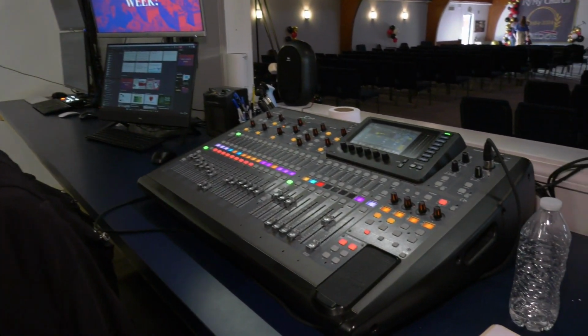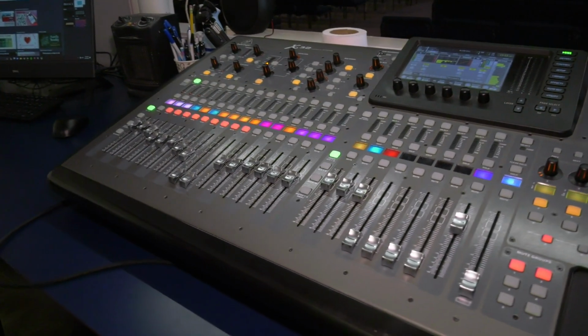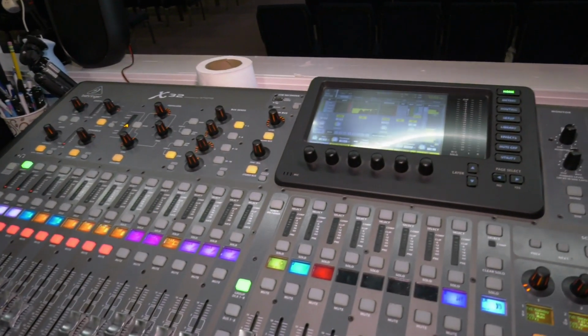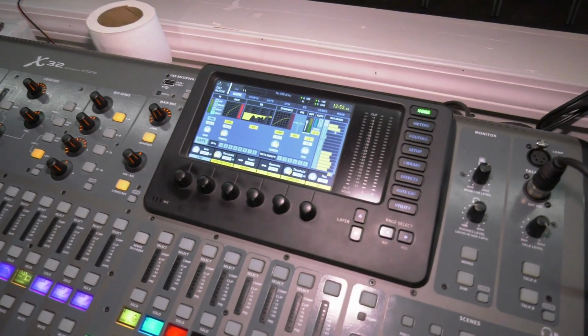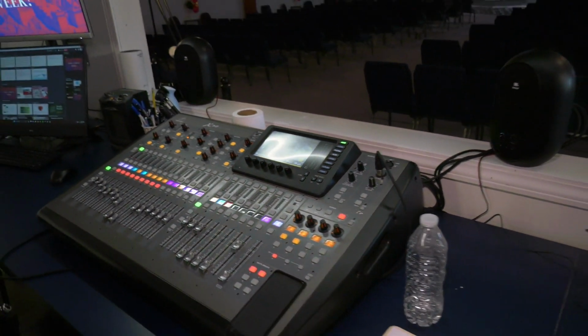So as we move over to the board, we kind of introduced this board before. It's an X32. I know a lot of you guys love them. A lot of you guys hate them, and it's really a personal preference thing. But Deshaun, what have you found as far as training people that don't know how to use the board? I mentioned that I thought it was user friendly.